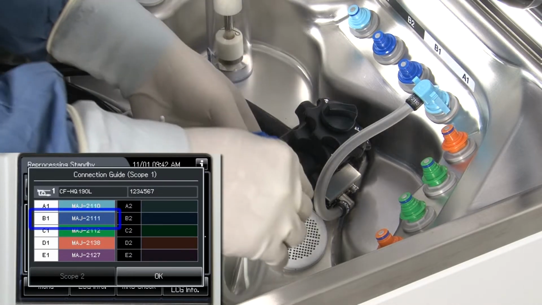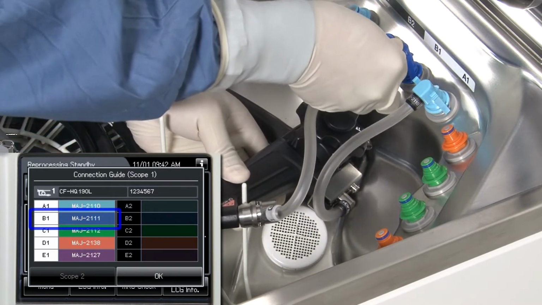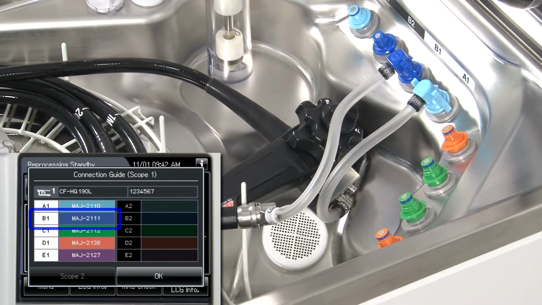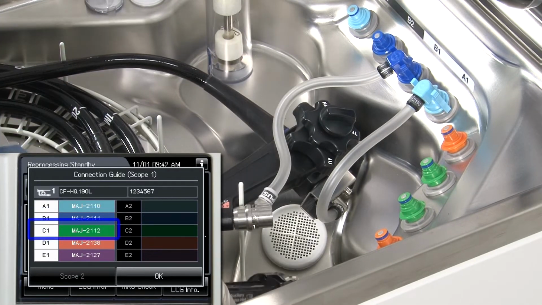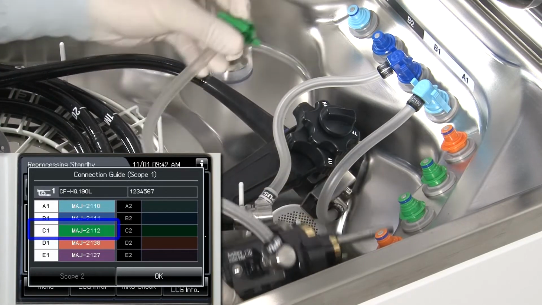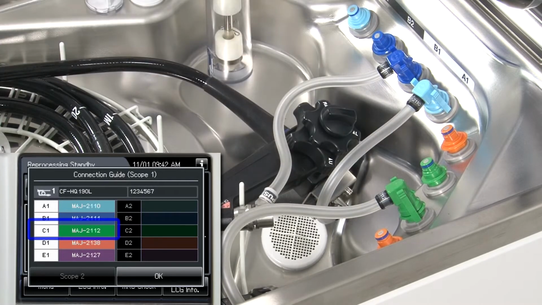Connecting tubes are attached to the OER ELITE by matching the colors and the number of the labels as instructed on the connection guide screen. If the connecting tube is connected to the wrong connector, for example, the connecting tube for the first endoscope is connected to the connector of the second endoscope, then channel blockage monitoring and channel connectivity monitoring cannot work properly.